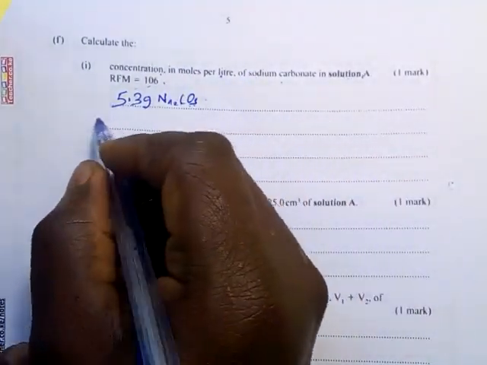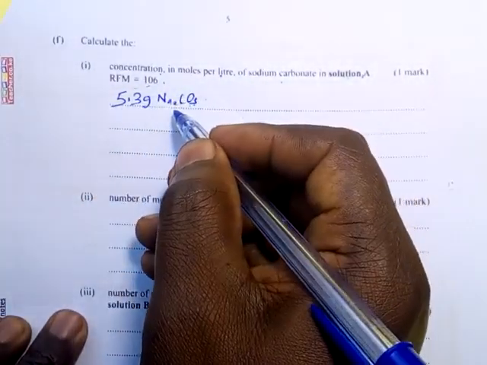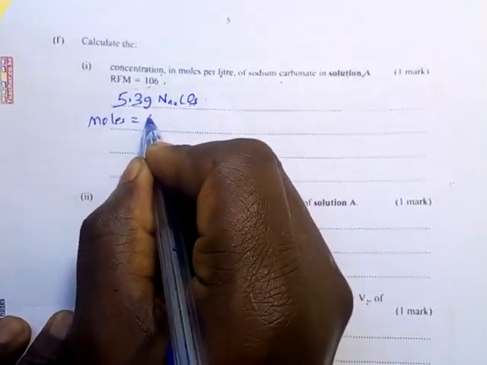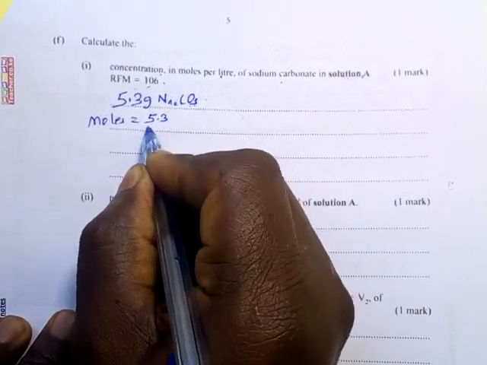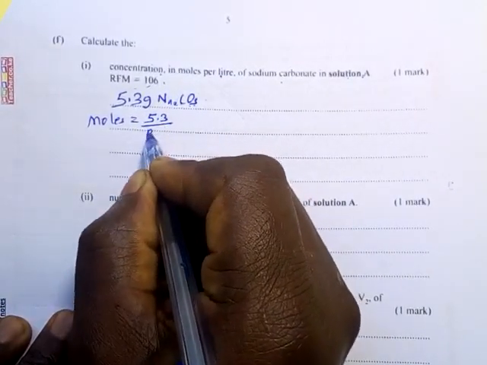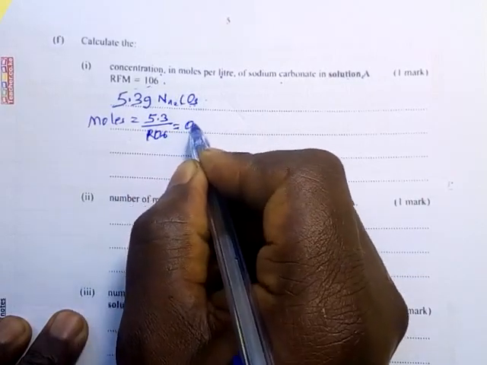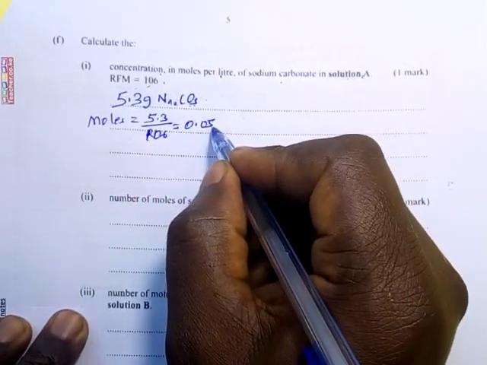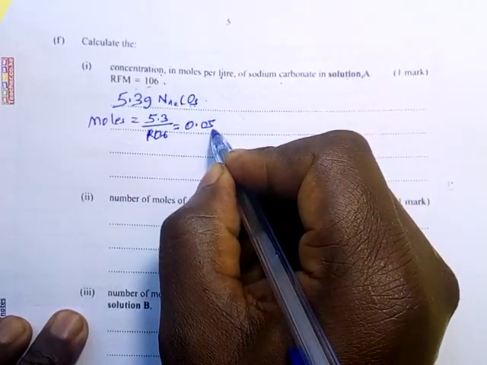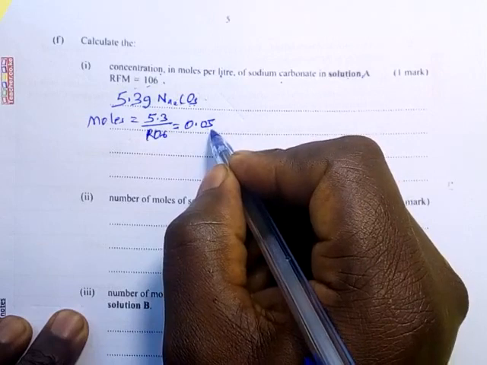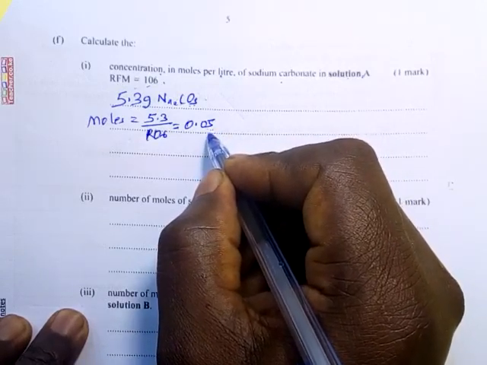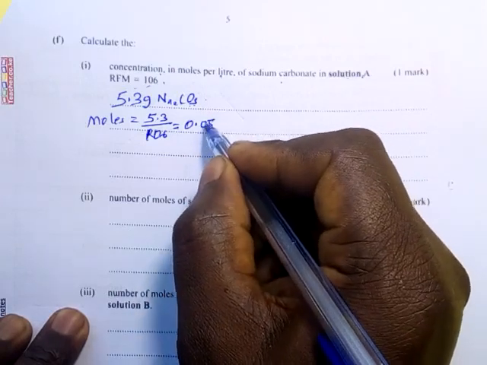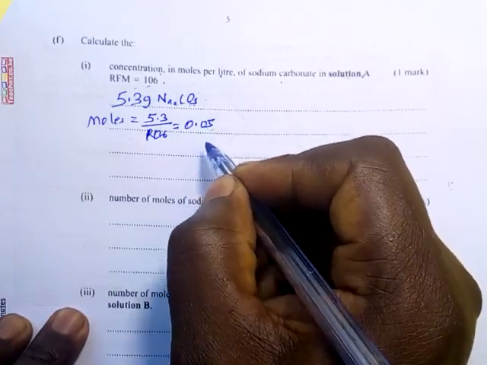So now let us get the number of moles in 250. So moles equal to mass divided by RFM. RFM is 106, which will give us 0.05, right? This is the number of moles of sodium carbonate in 250 centimeters cube, because our solution was made in a 250 volumetric flask. Therefore, this is the number of moles in 250.